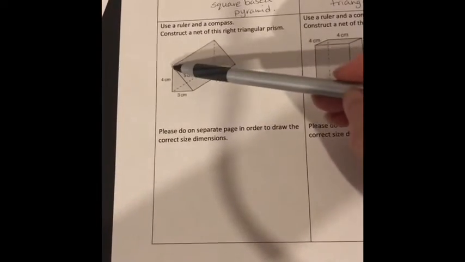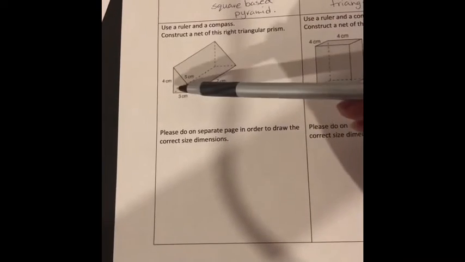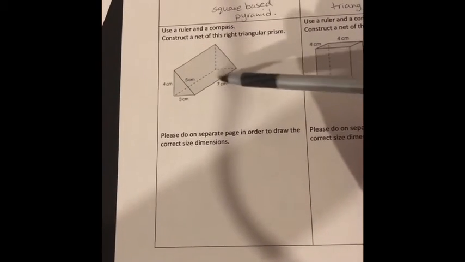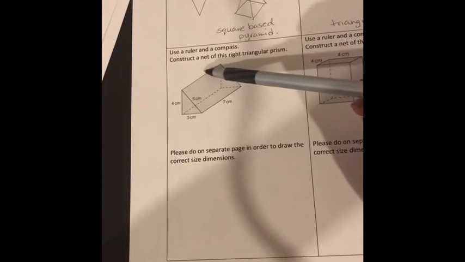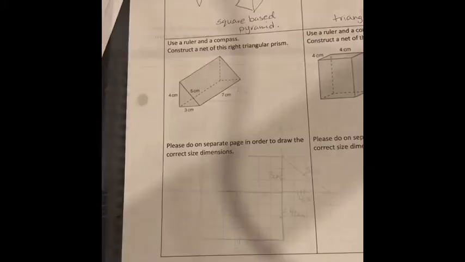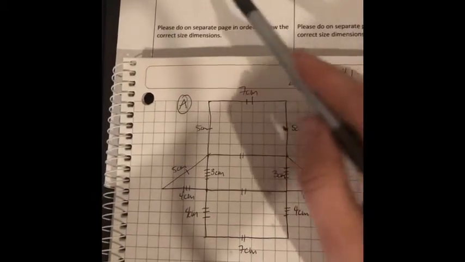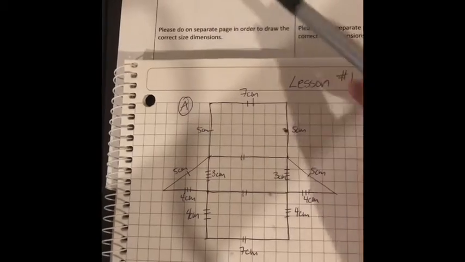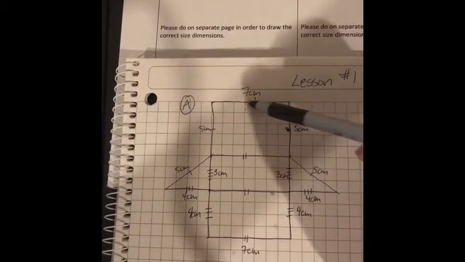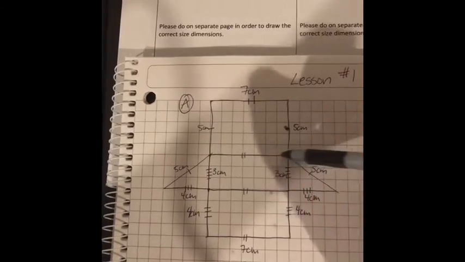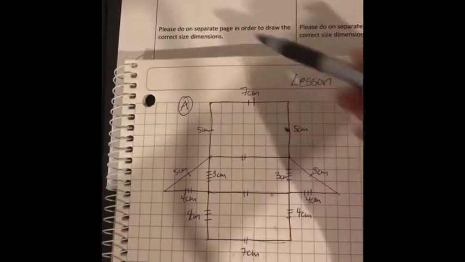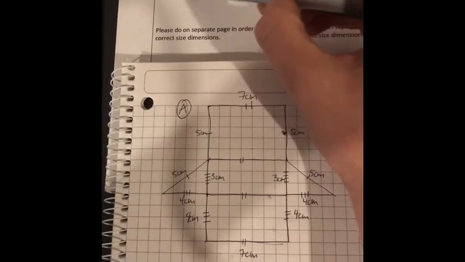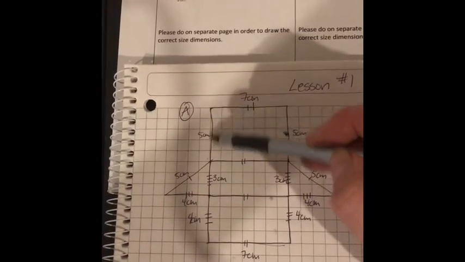The next question has a triangular prism, so 2 triangles, and it would be 3 rectangles, and we're supposed to draw a net of this particular triangular prism. I have already created this net. Notice the 7 base becomes right here. 1, 2, 3, 4, 5, 6, 7. And it is for all 3 of the rectangles. Then I started with the 5 centimeters right here. So I put 5 centimeters here.